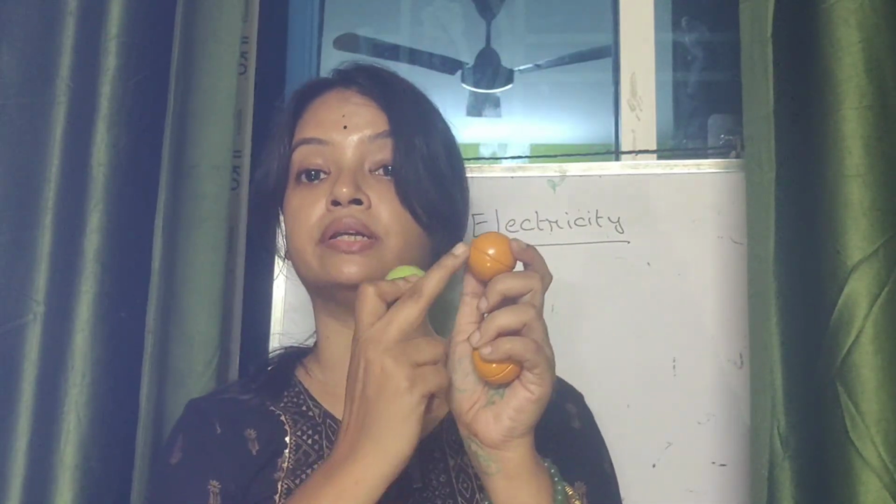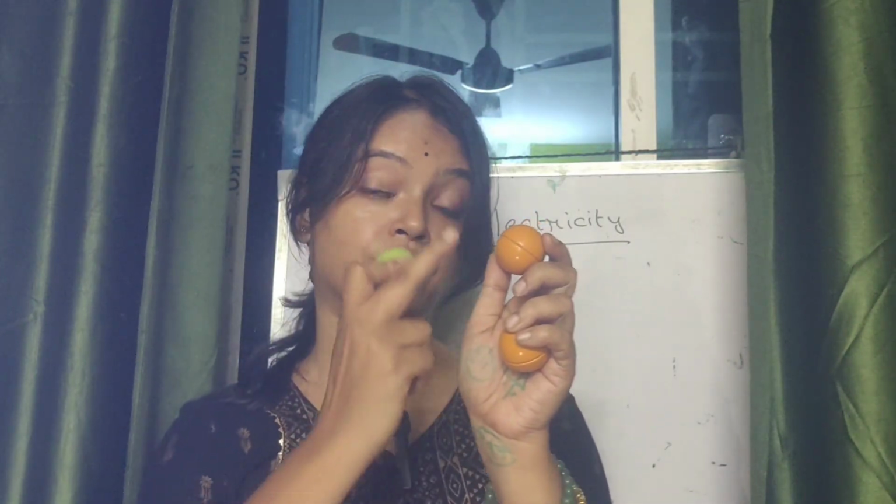Similarly, if two unlike charges are in the same electric field, then these charges will attract each other. That means there is a force of attraction. So, for like charges there is a force of repulsion, and for unlike charges there is a force of attraction.